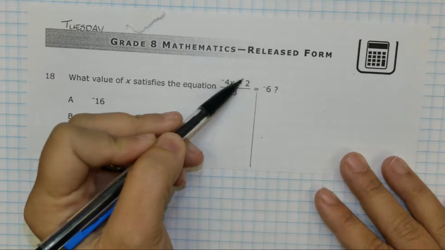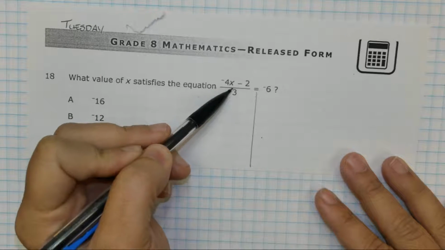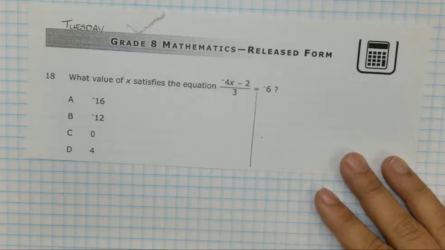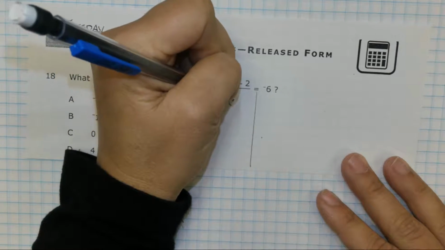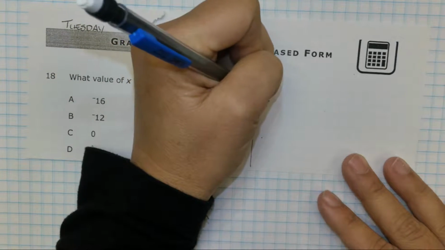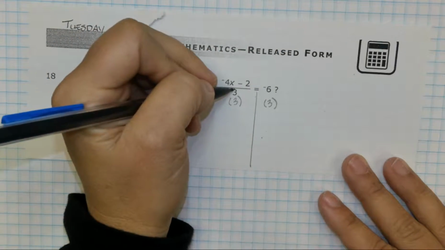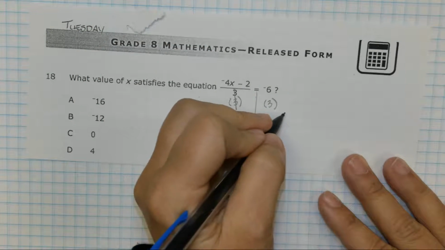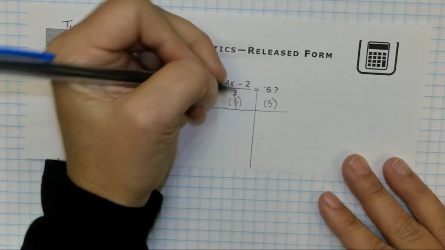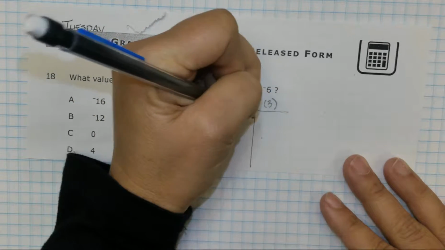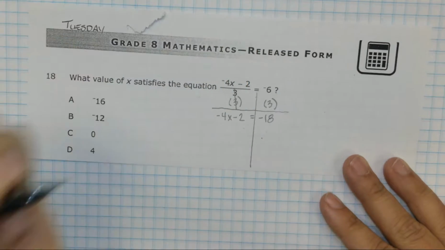And so the first thing that I need to get rid of here is the divide by 3. I want to undo that operation. So to undo a division, you're going to multiply. Okay? So if I have a divide by 3 and I multiply by 3, that cancels it out. And what I'm left with now is negative 4x minus 2, and that equals negative 18.